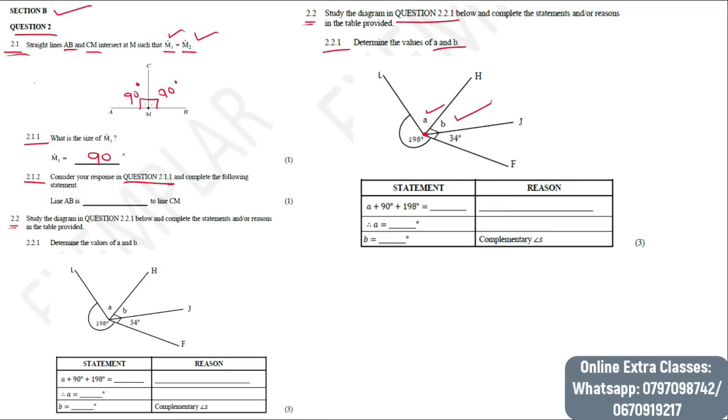Here we can see that A plus 90 plus 180 plus 198 is equal to, so guys, we have a point here and we know that angles around a point add up to 360 degrees.